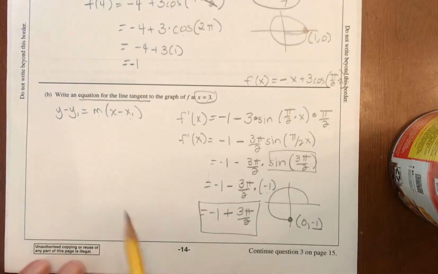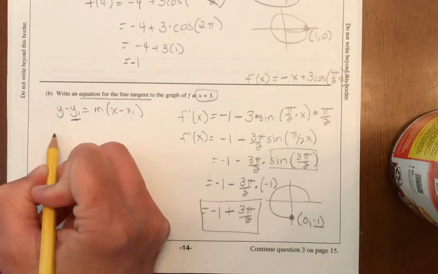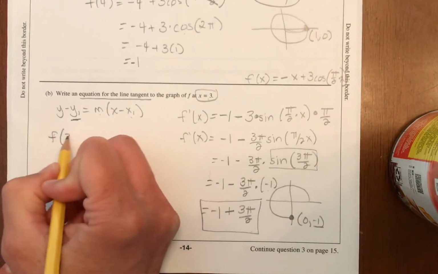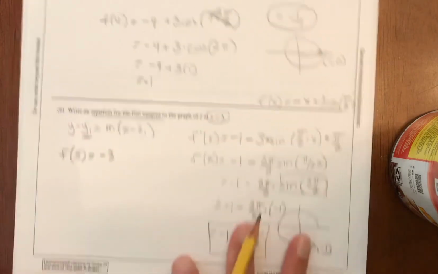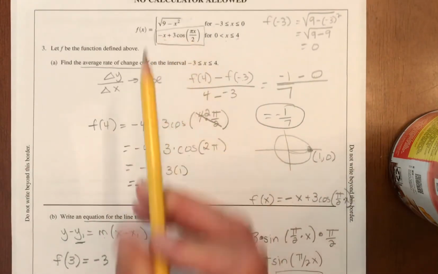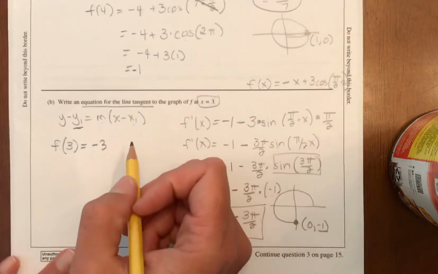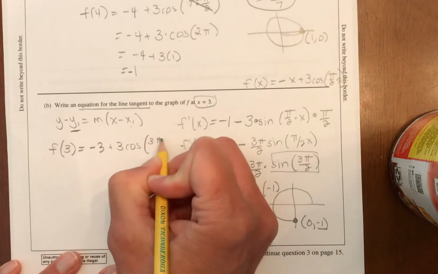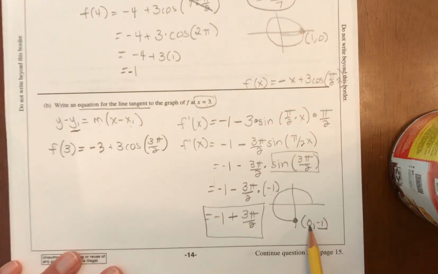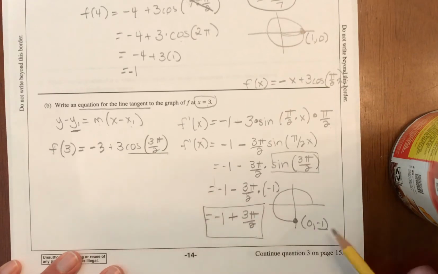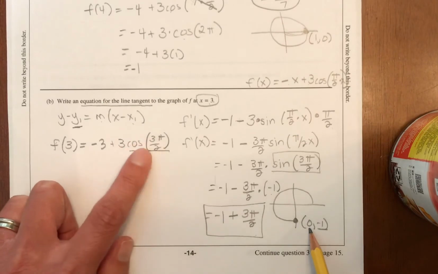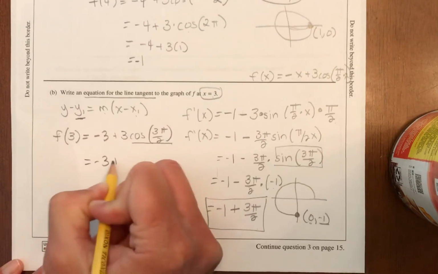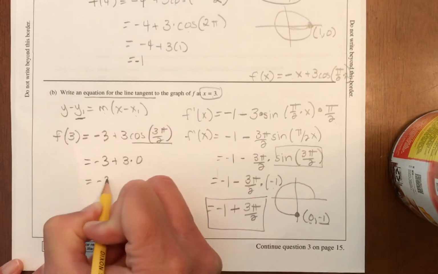The last thing I need to figure out, well, what is the y1 value? So what is just the value of f of 3? So again, going back up here and using this second piece, I'm going to plug into that function, plus 3 times the cosine of 3 pi over 2, when I plug in a 3 there. So I already have, for this cosine of 3 pi over 2, my little unit circle sketch that I'm going to use. Cosine's the x value here. So I'm going to replace cosine 3 pi over 2 with just the 0. And I'm going to get a negative 3.